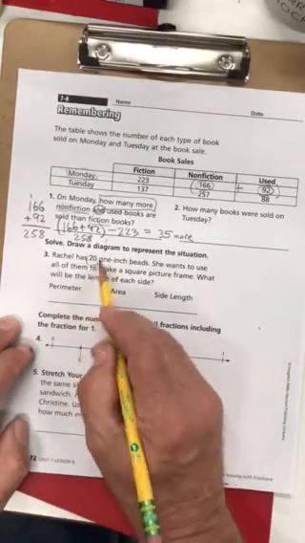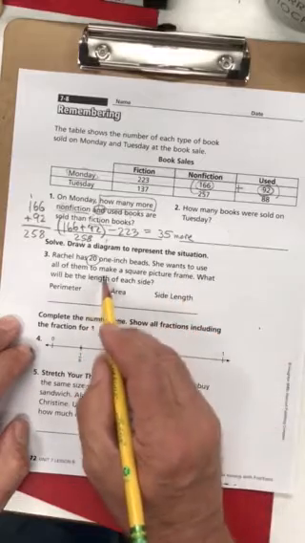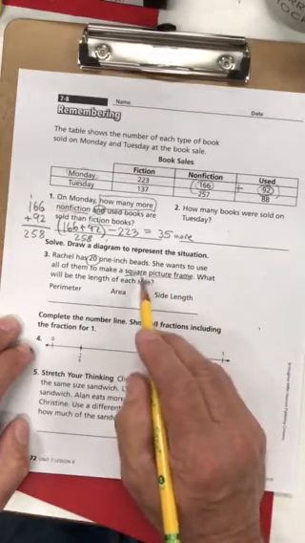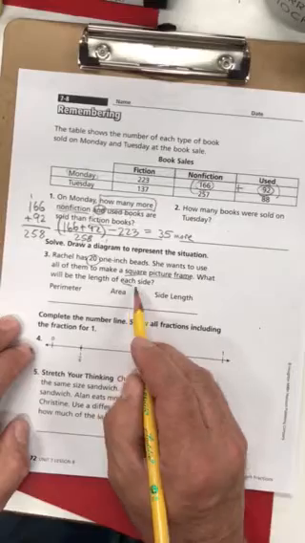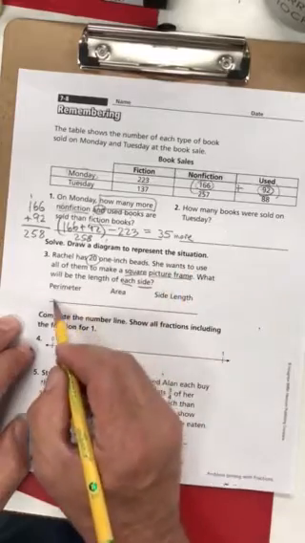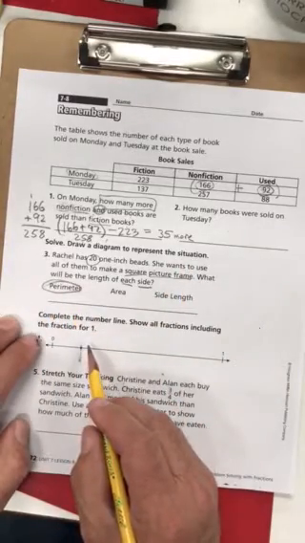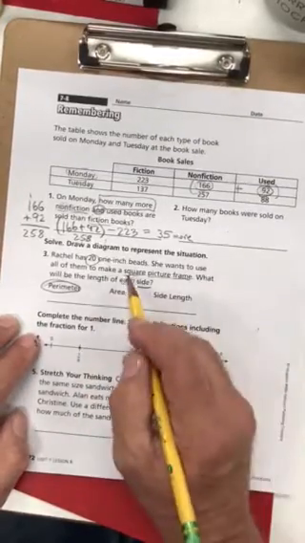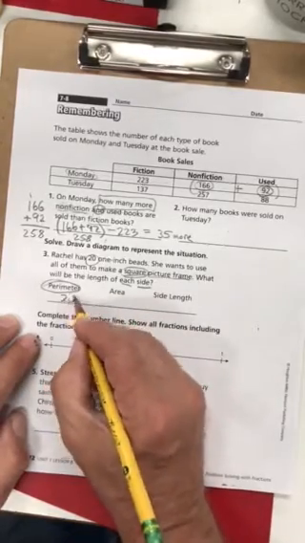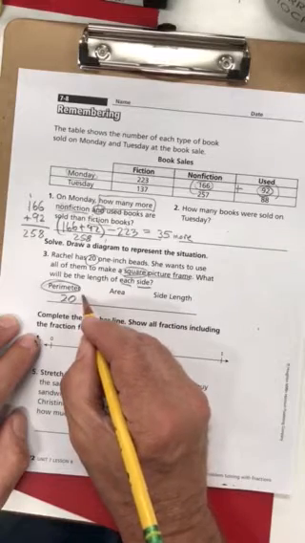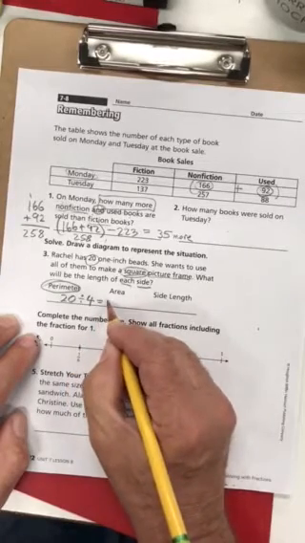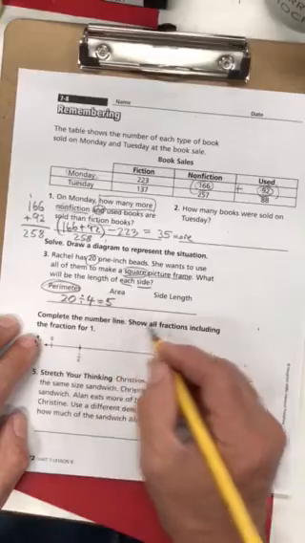Okay, next, Rachel has 20 1-inch beads. She wants to use all of them to make a square picture frame. What will be the length of each side? It says draw a diagram to represent the situation. We're talking about a perimeter. And a square means it's equal sides. So we have 20 1-inch beads, and we divide it by 4 because a square has 4 equal sides. So the answer will be 5. So each side will be 5.